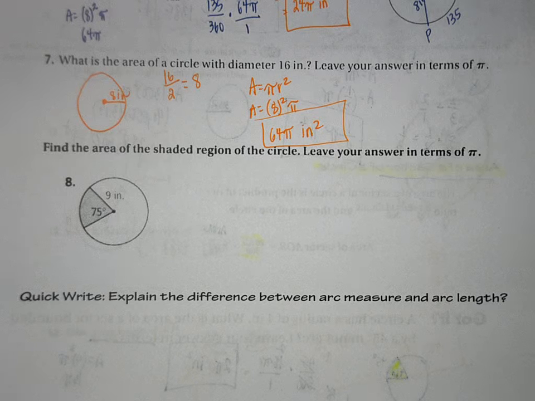Oh, you just approximated? Should we just go with this first at plug-in 75? Plug-in 75. And don't forget your units of measurement. It's not pi squared.